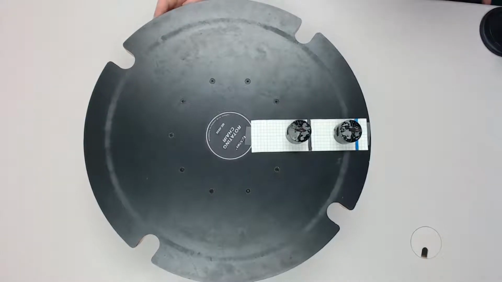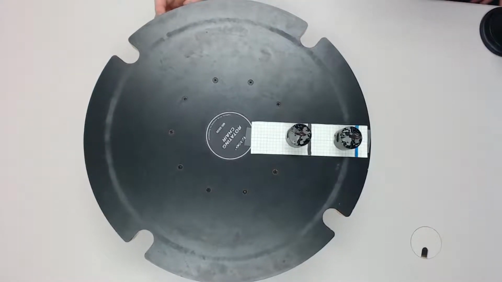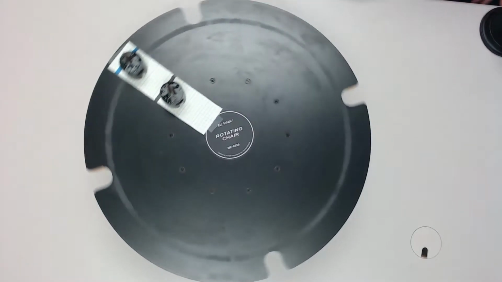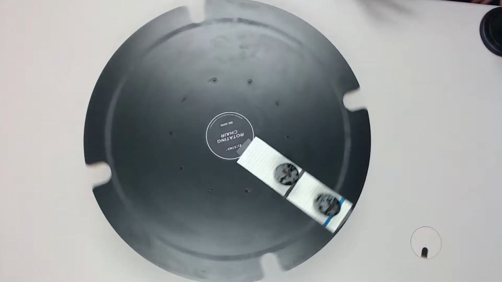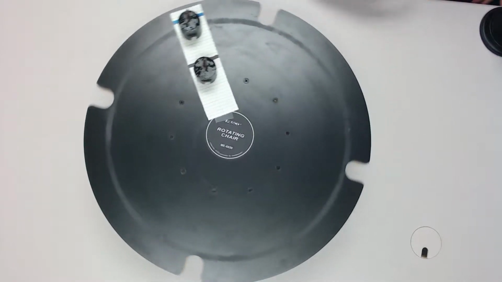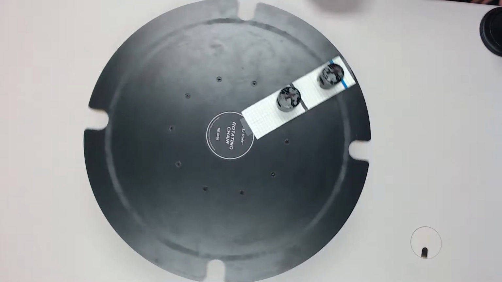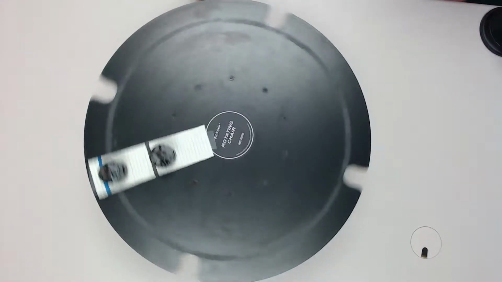So here we have two masses separated by different distances away from the center of this rotating platform. And if I just give it a little spin, let's look at their rotational velocities in this picture. Both objects are rotating in unison around their center. Let's give it a little bit faster speed.